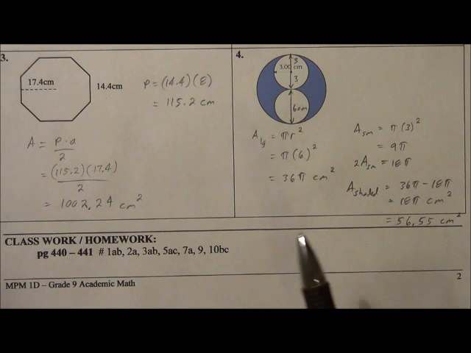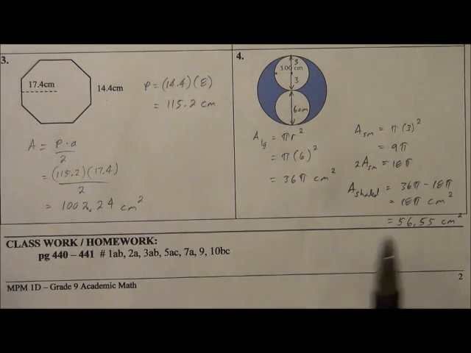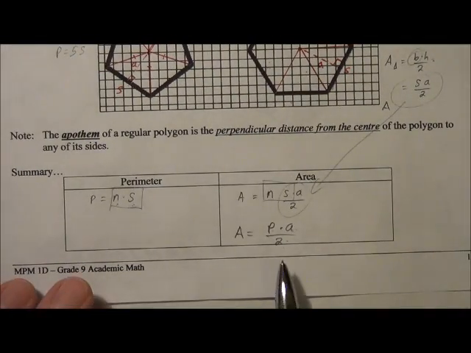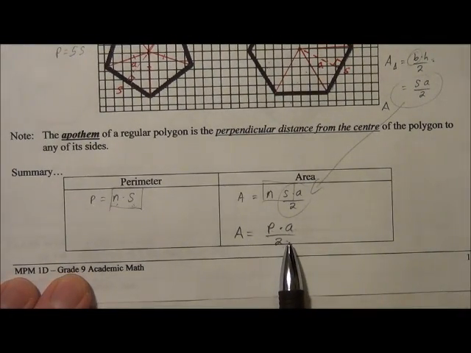So if you need to review any of this, please go back and watch different parts again, especially perhaps if you need to review how we came up with the formula for the area of regular polygons.